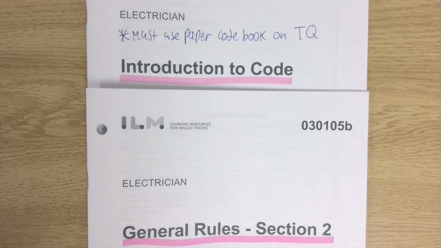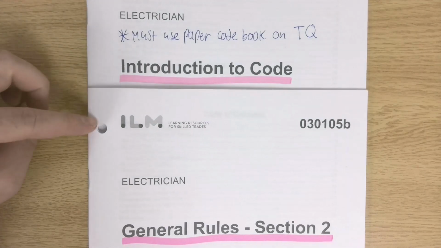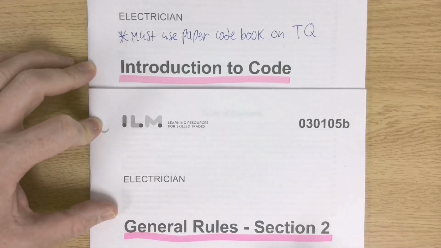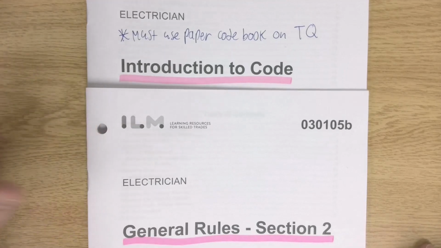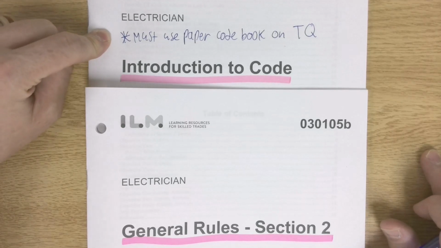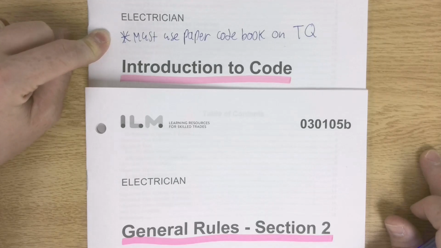Hello everybody. This will be your first code lecture, and we're going to be starting off with the first two modules, Intro to Code and General Rules, which is mostly section 2. I wanted to lay out right from the start that on your TQ, which this class will be writing on December 15th, you must use a paper code book.